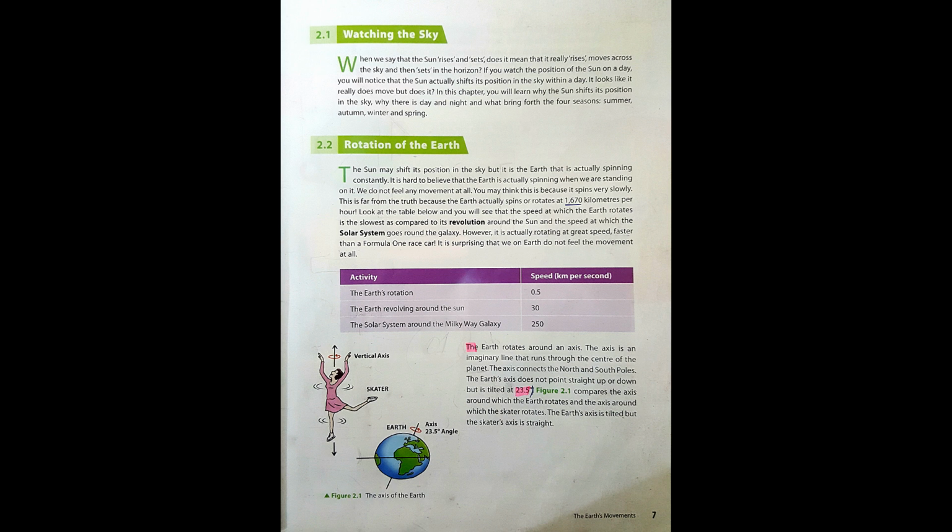The rotation of the earth divides it into a lit up half and a dark half, which gives rise to day and night.